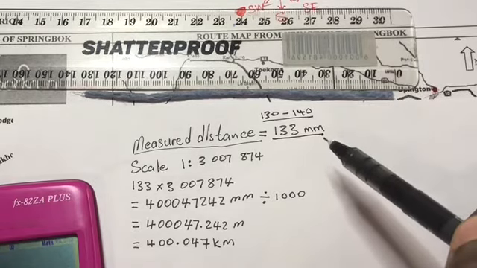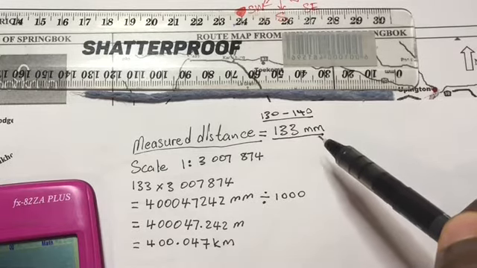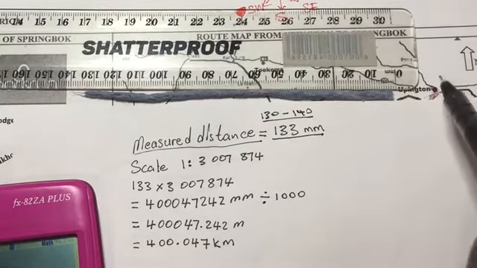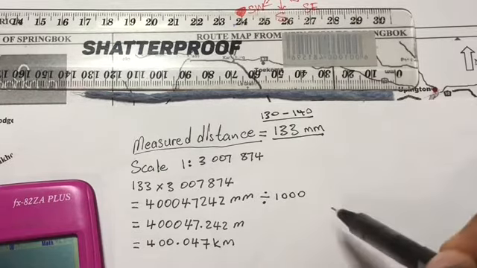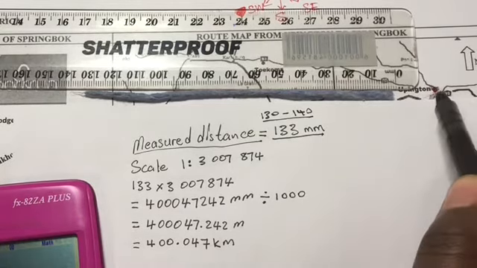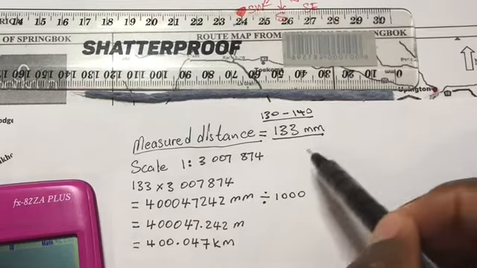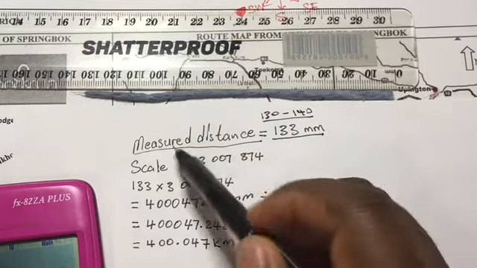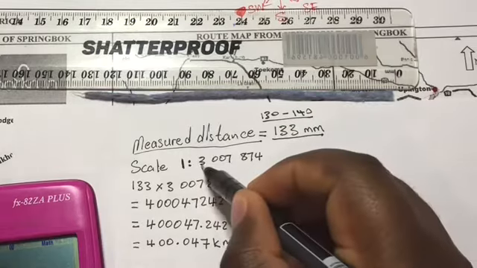So now I want to determine the actual distance. The actual distance means if you were to drive from Upington to Springbok, that's the kilometers that you travel. So now I'm converting the measurements from the map to the actual measurements. So I make use of the scale, because they say 1 unit measured on the map represents this much.